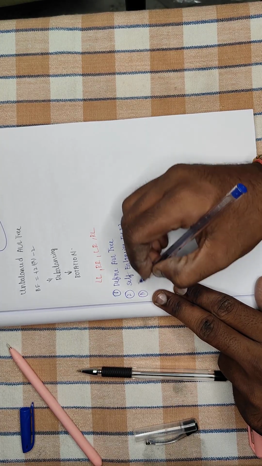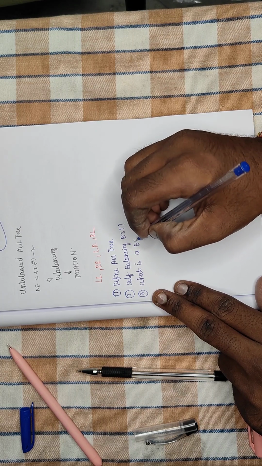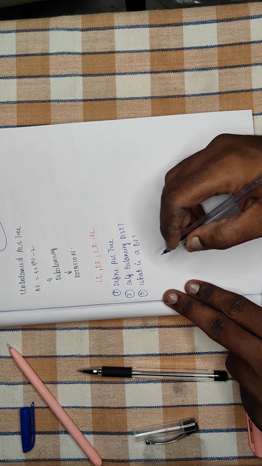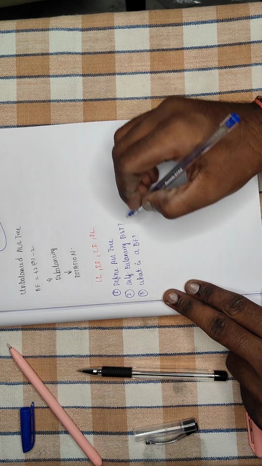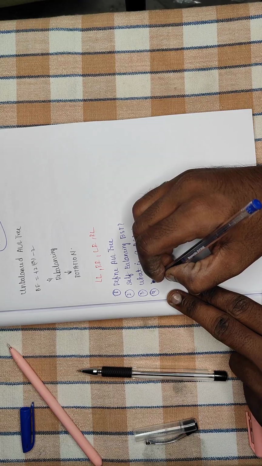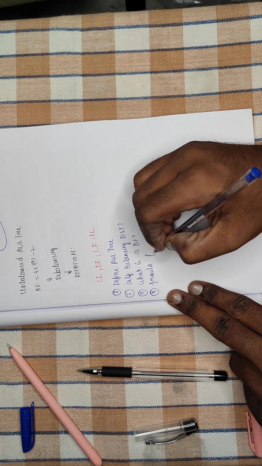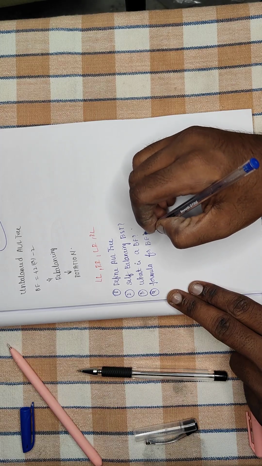What is a balance factor? Also, what is the formula for balance factor?